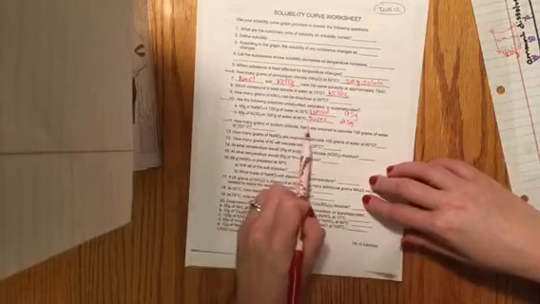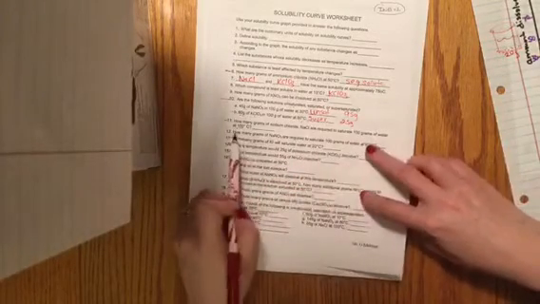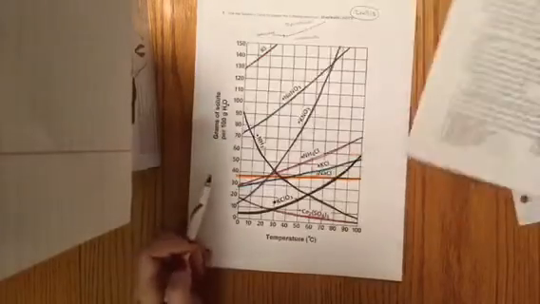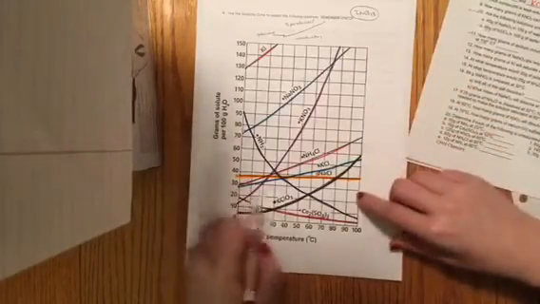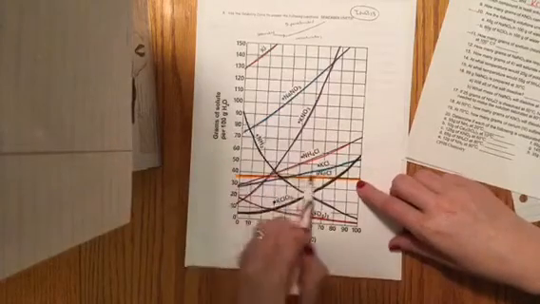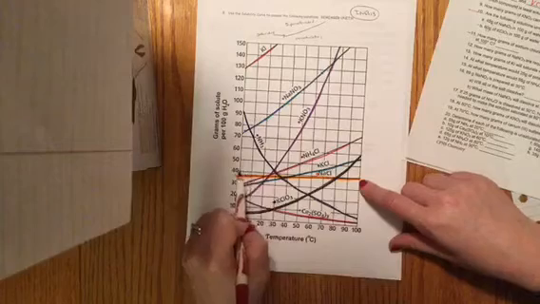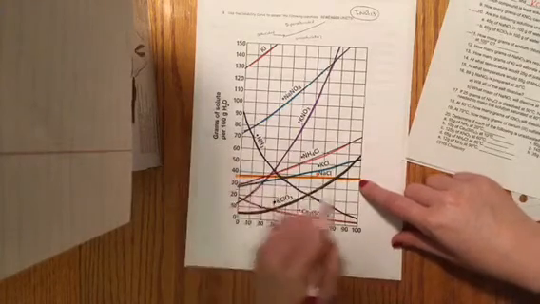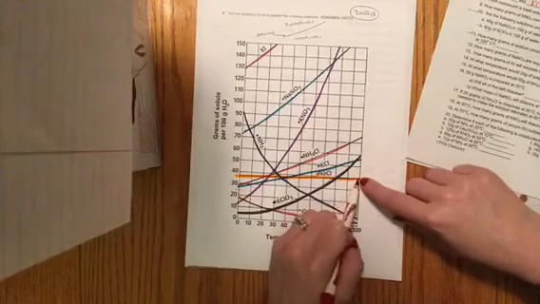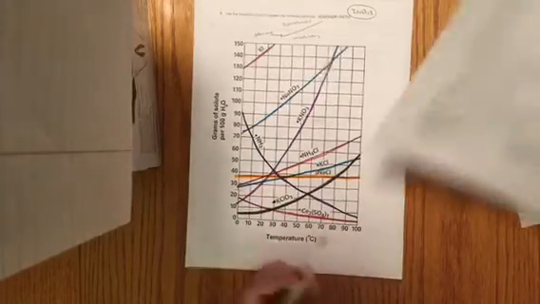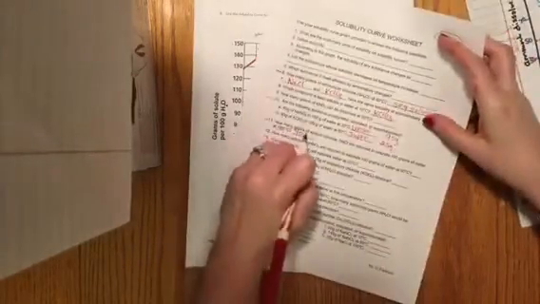Let's look at number 11. Number 11 says how many grams of sodium chloride, or NaCl, are required to saturate 100 grams of water at 100 degrees Celsius. So we're looking at NaCl. I just made a common mistake in that I found the wrong compound. So NaCl. At 100 degrees Celsius, NaCl is 40 grams. So at 100 degrees Celsius, I am saturated at 40 grams for NaCl. So we'll write that down, 40 grams.